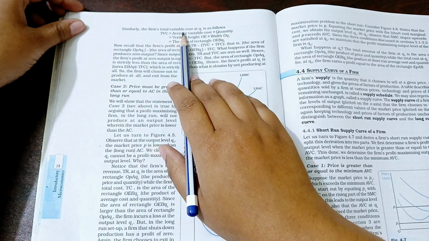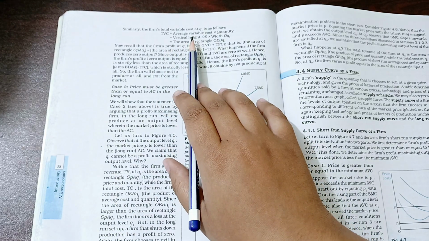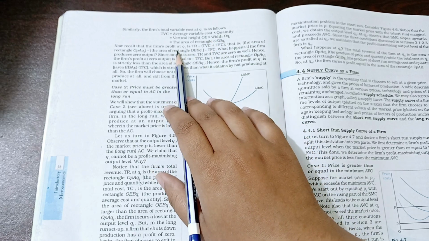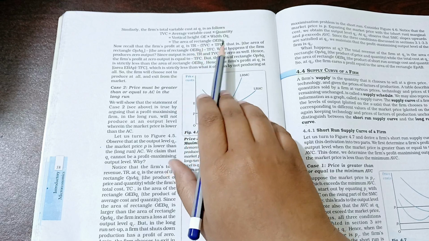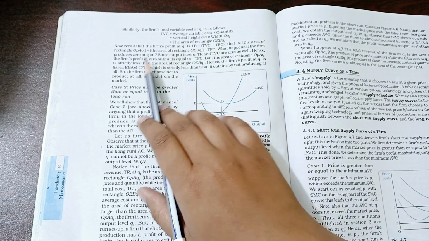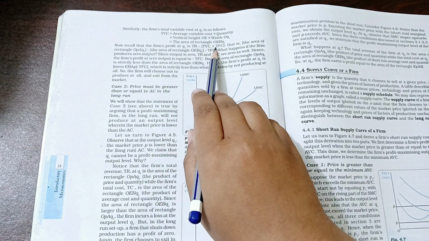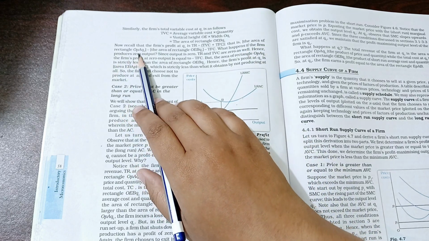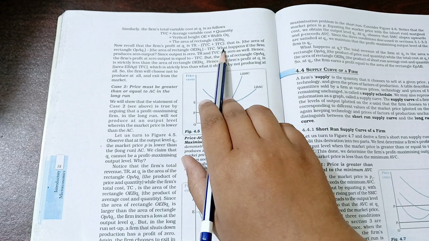Similarly, the firm's total variable cost at Q1 is as follows. TVC equals average variable cost times quantity, which equals vertical height OE times width OQ1, which equals the area of rectangle OEBQ1. Now recall that the firm's profit at Q1 is TR minus TVC minus TFC, that is the area of rectangle OPAQ1 minus the area of rectangle OEBQ1 minus TFC.